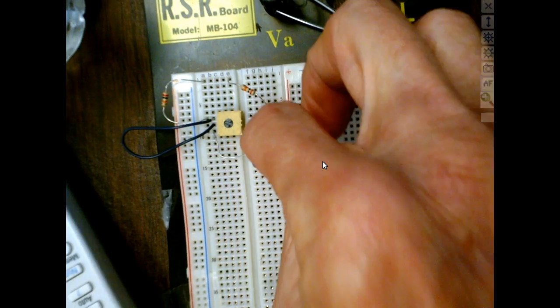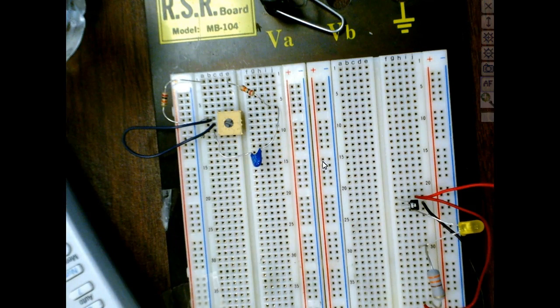This is a thermistor circuit. There's no power on it right now. And this is a Wheatstone bridge. Y'all understand Wheatstone bridges? So what do we use Wheatstone bridges for?